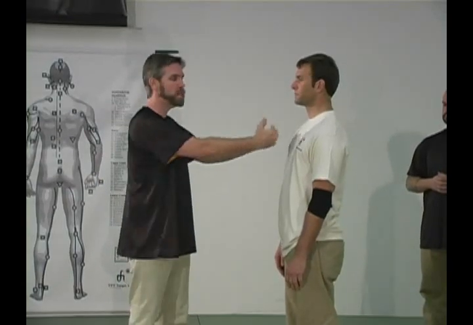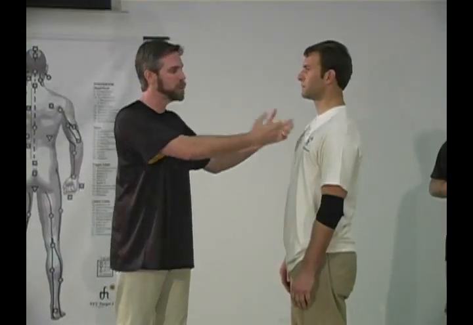So I'm not going to commit to anything because I'm worried that if I commit to something, he'll take advantage of it and use it against me. And so it becomes a negative feedback loop. I don't commit to anything. I don't commit my body weight and my total mass into any one strike. And so nothing I do causes appreciable injury.